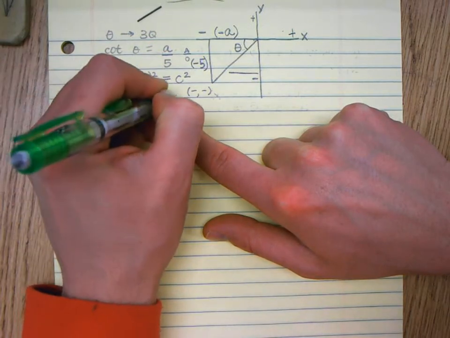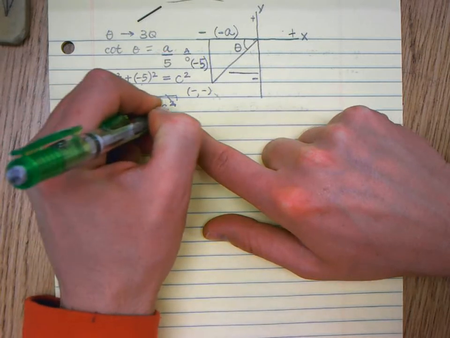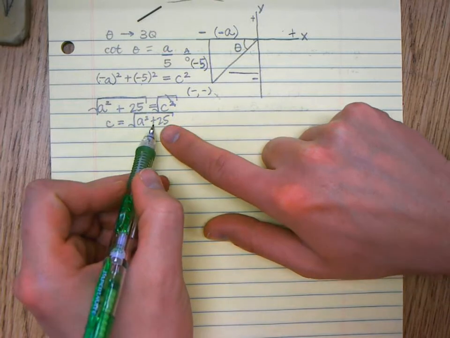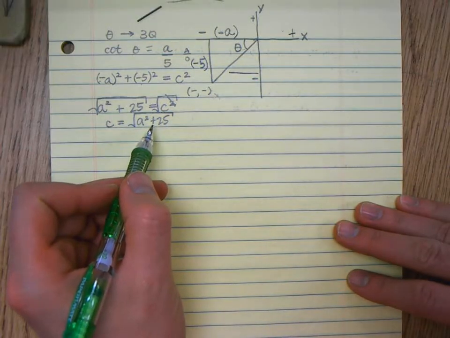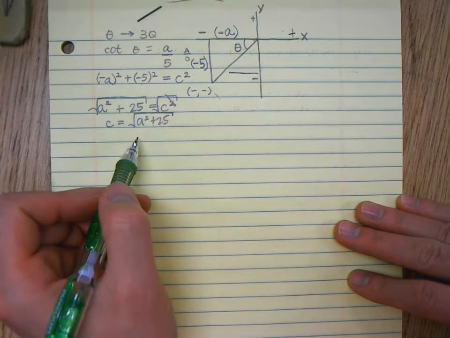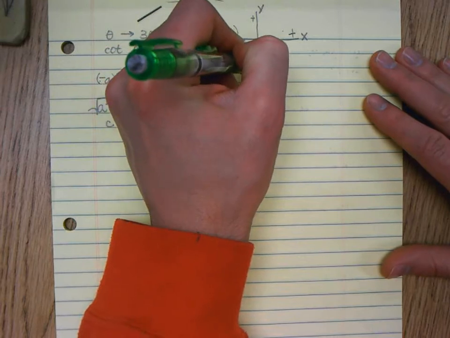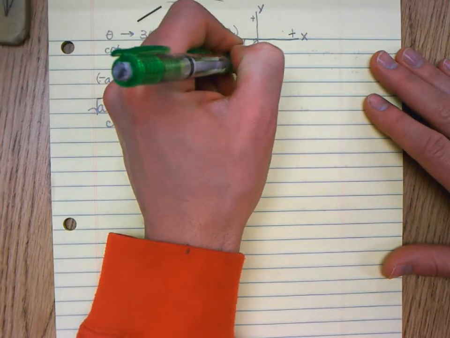Now I can take the square root of both sides. So c equals the square root of a squared plus 25. Because I have a plus sign inside the square root, I cannot simplify this any further. So do not make the mistake of trying to do that. My c term is radical a squared plus 25.